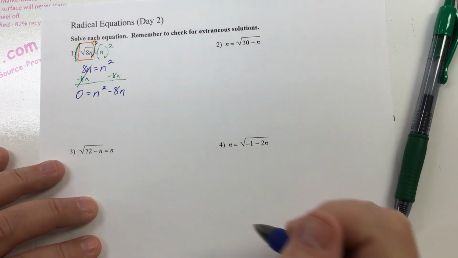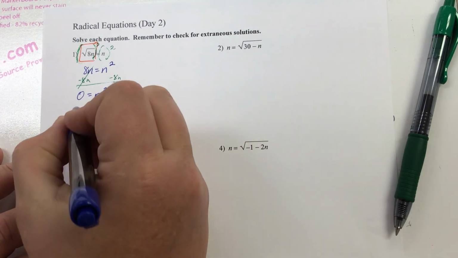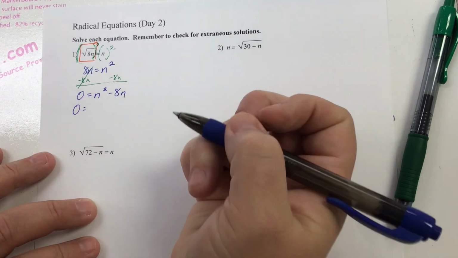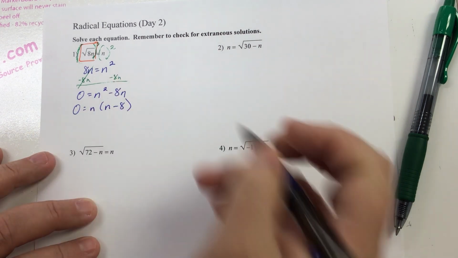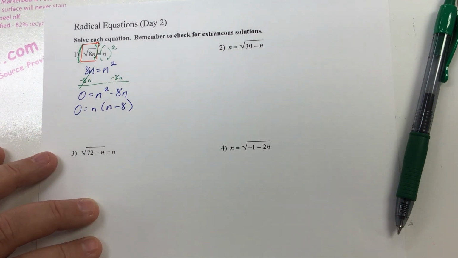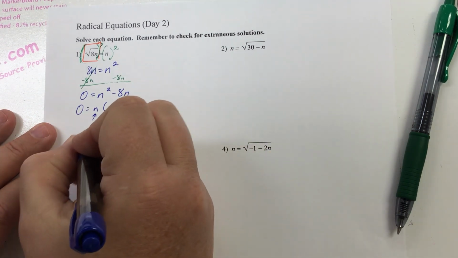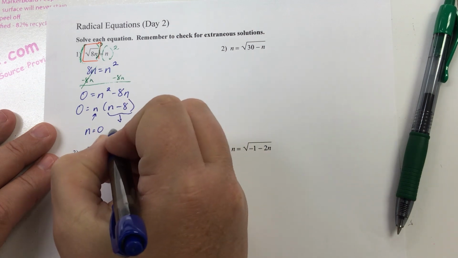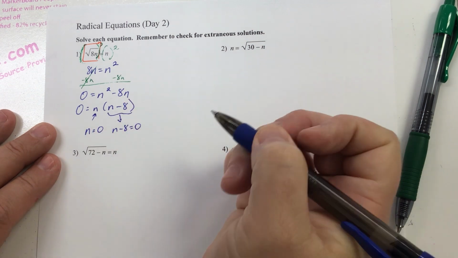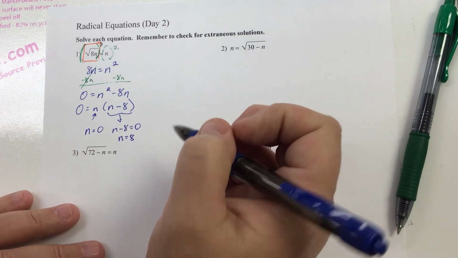I can factor out an n from both terms, so I have n times n minus 8. Now that it's factored, we set each factor equal to 0. One factor is n equals 0. The other, n minus 8 equals 0, gives n equals 8.